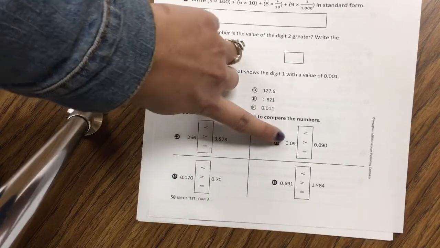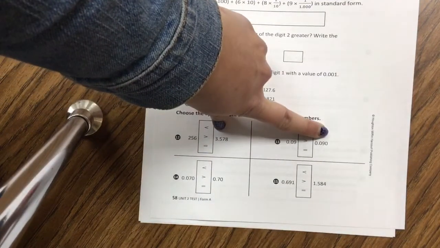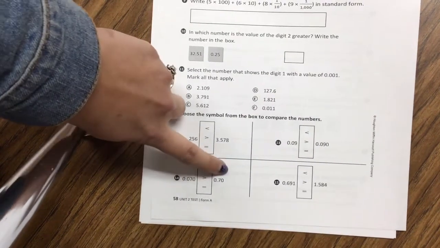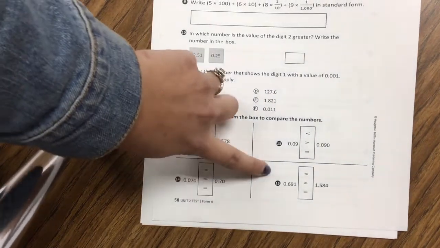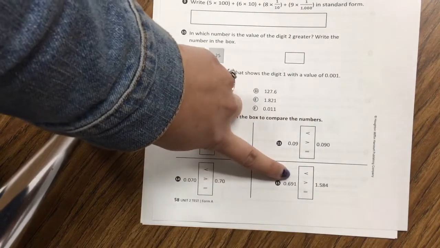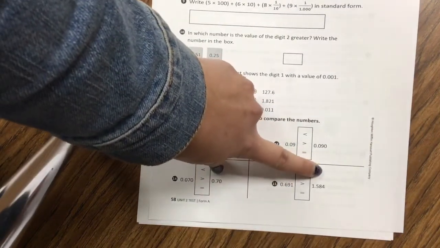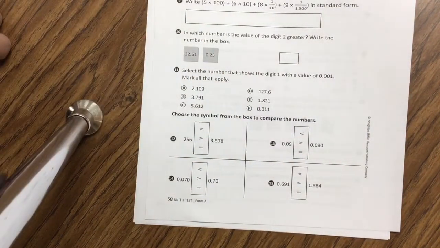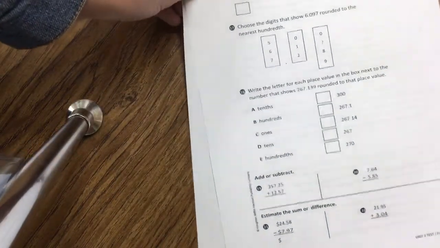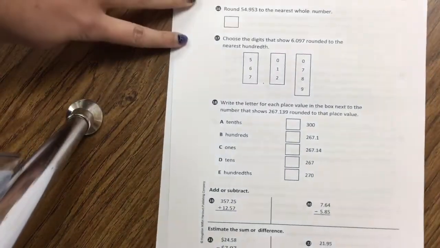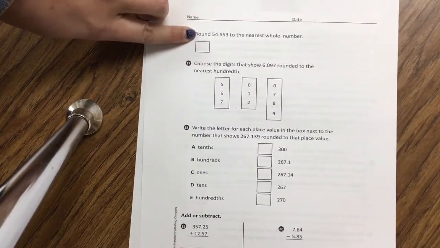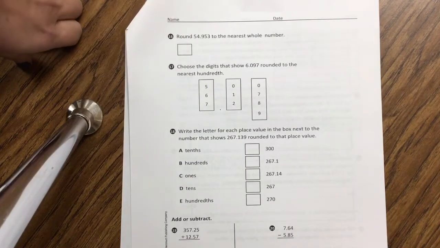Number 13, compare 900ths and 90 thousandths. Number 14, compare 70 thousandths and 70 hundredths. For number 15, compare 691 thousandths and 1.158 thousandths. Number 16, round 54.953 thousandths to the nearest whole number.